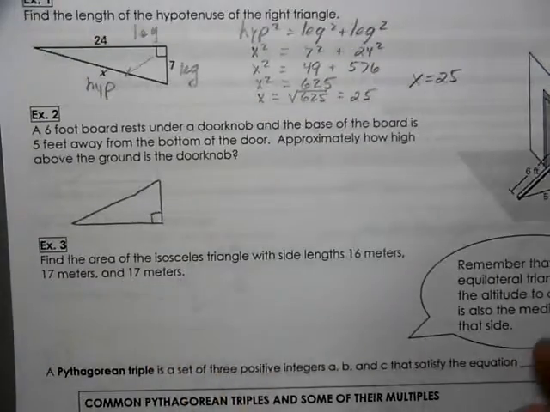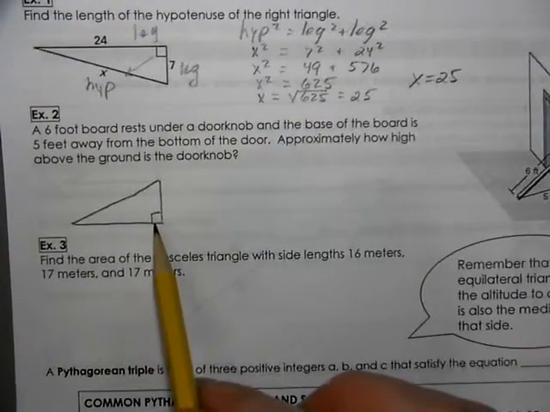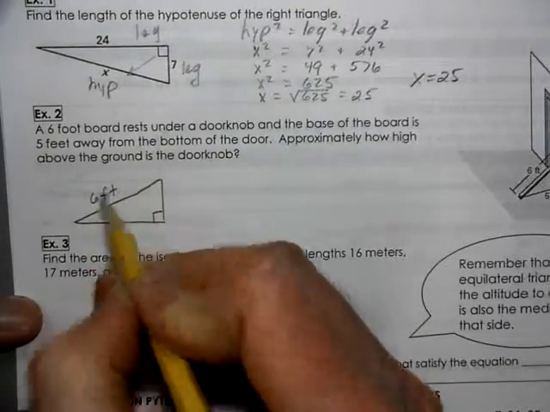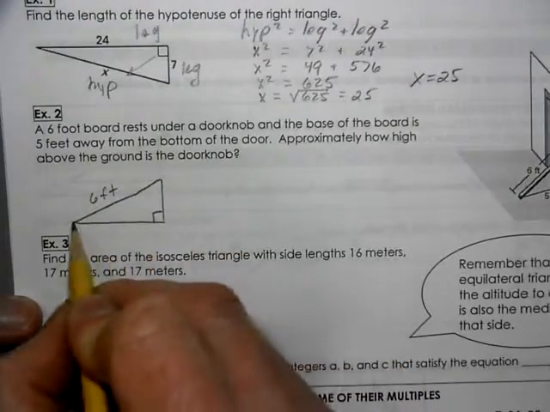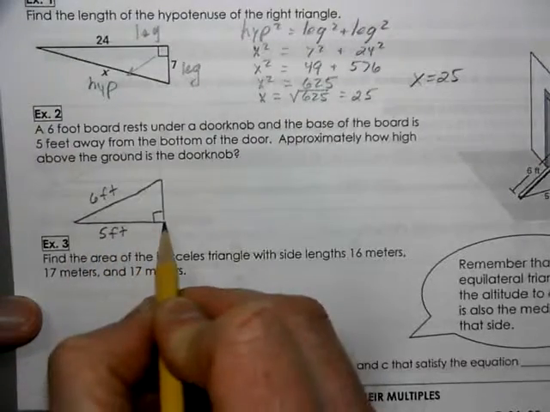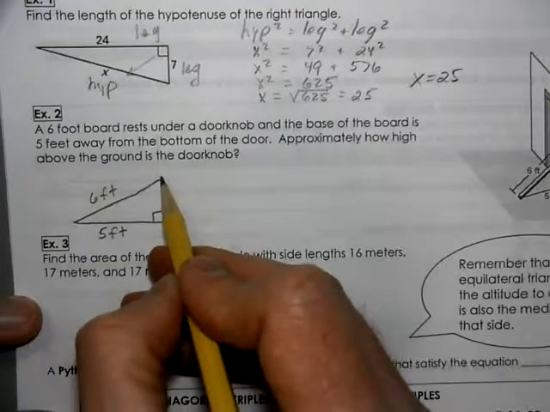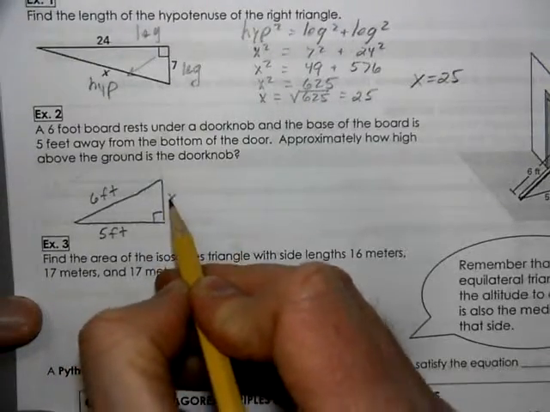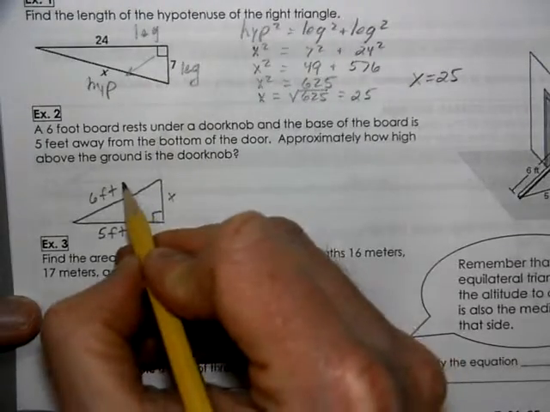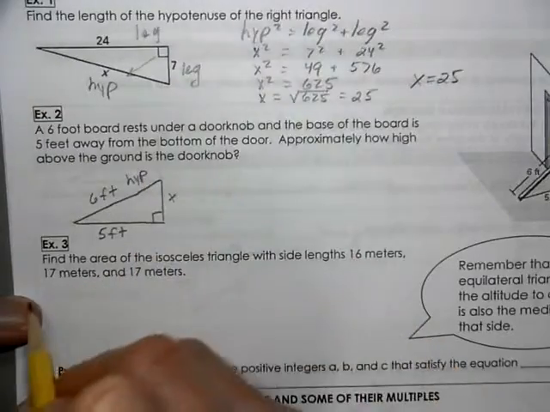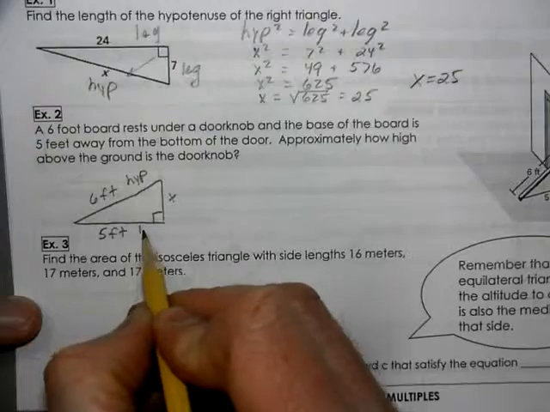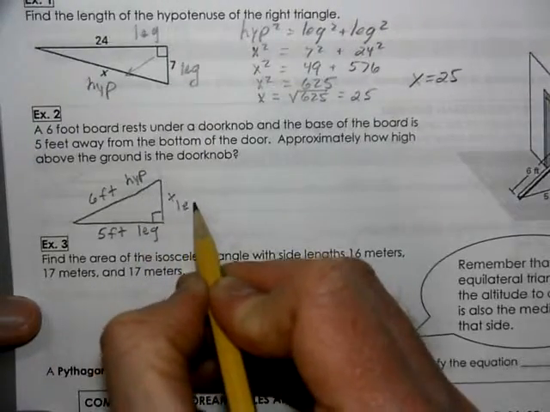So we have a right angle because the door stands up at 90 degrees. The board is 6 feet long. The board lands on the floor 5 feet from the door, and the door where the knob is located is x feet tall. Because the 6 is across from the 90, that's considered the hypotenuse. The 5 makes part of the box, the x makes part of the box, so we know those are considered the legs.